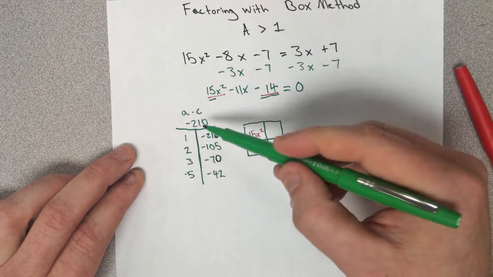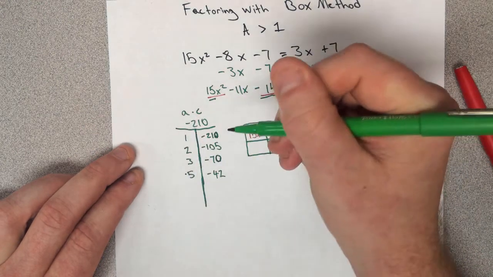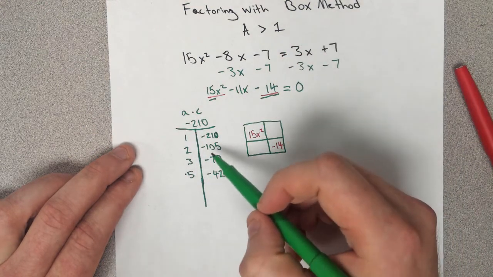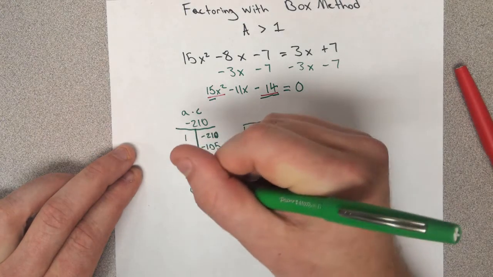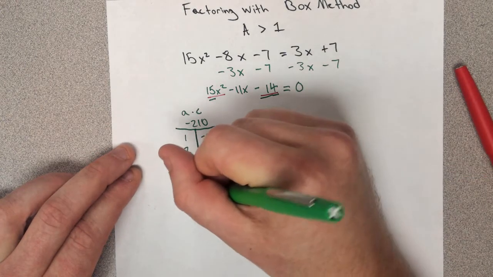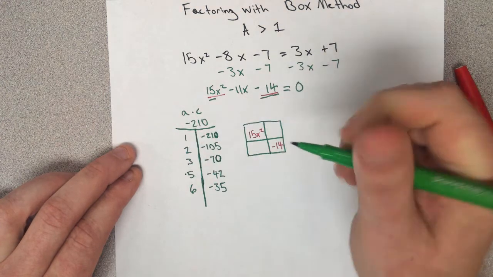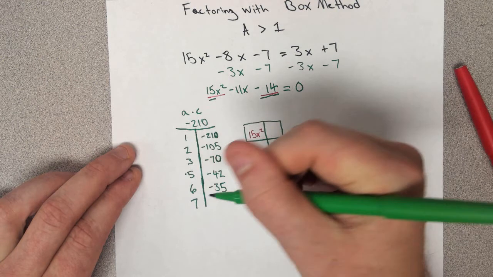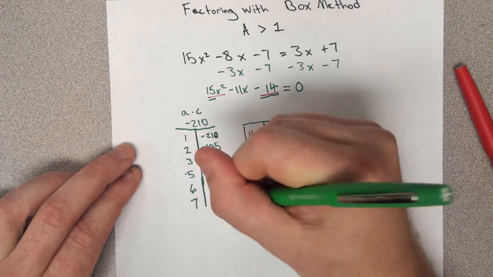All right, I'll just kind of work my way up through the list of factors. I need some more room here. What about 6? Yes, 6 is a factor because I can divide by both 2 and 3. So I get 6 and negative 35. 7 is a factor. I get 7 and negative 30.